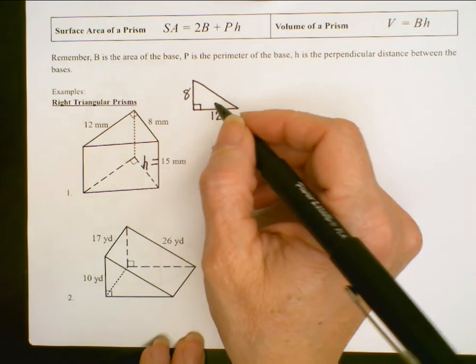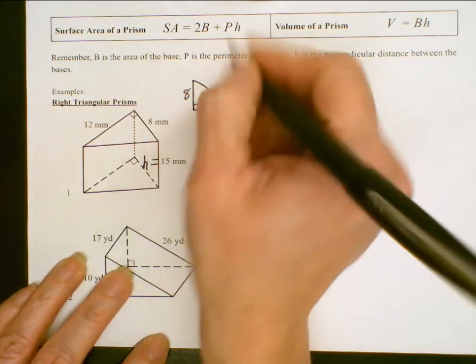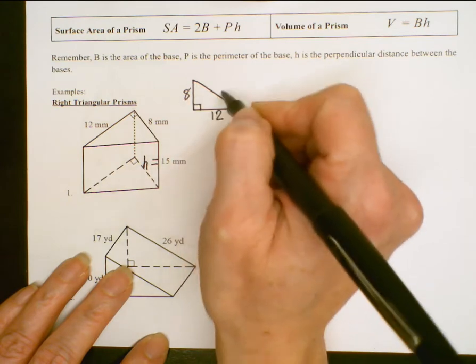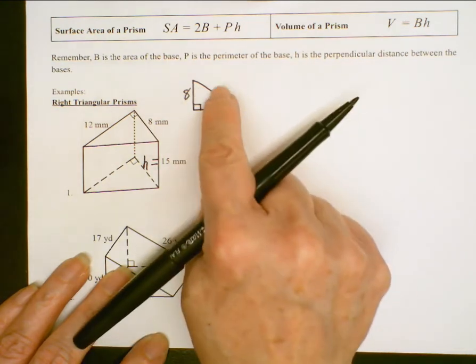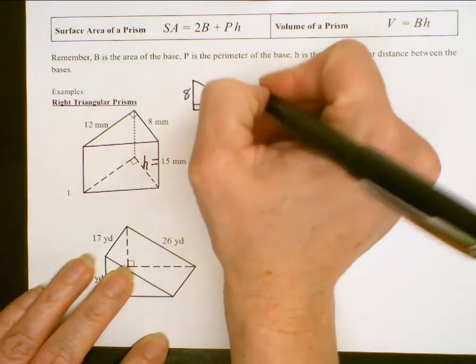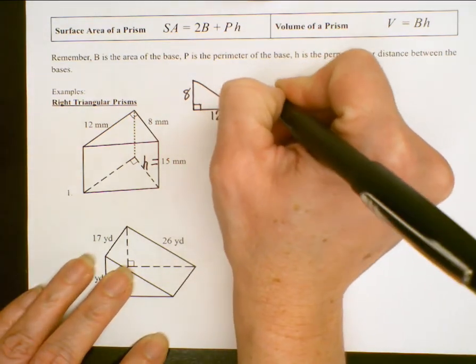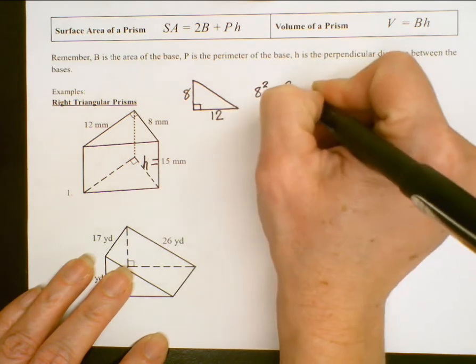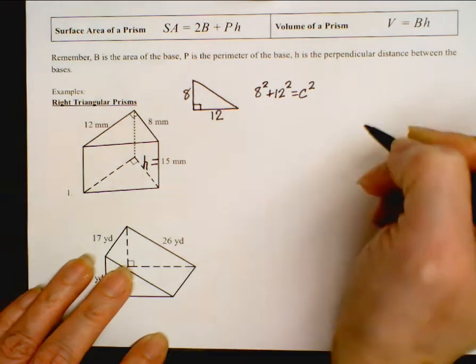All right, so in terms of the area of a triangle, we know that we have to find the area of the base and the perimeter of the base. In order to find the area and perimeter, I need to know this third side in order to find its perimeter. And that's where your Pythagorean theorem is going to come into play. So leg squared plus leg squared, 8 squared plus 12 squared, equals that hypotenuse c squared.